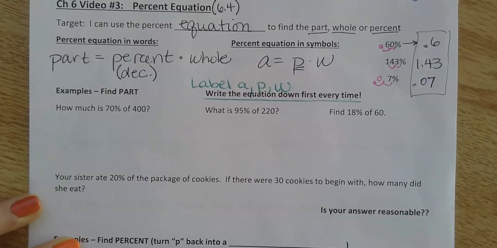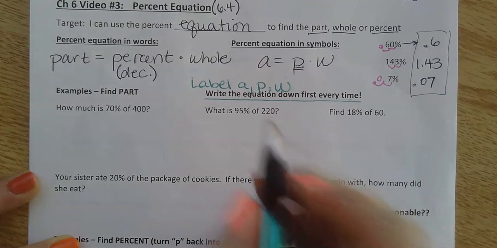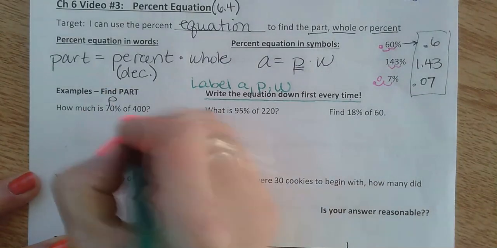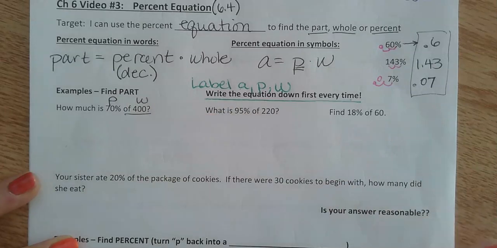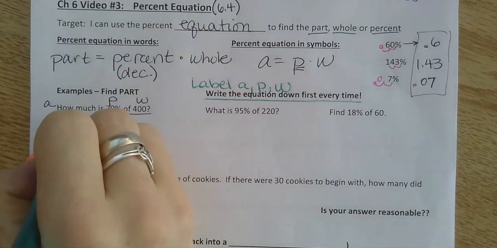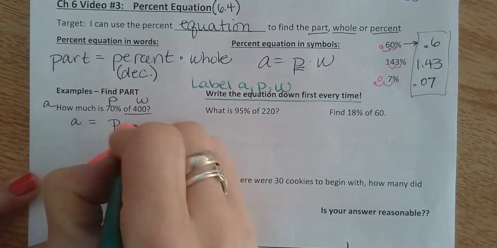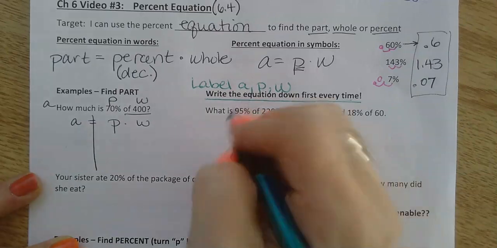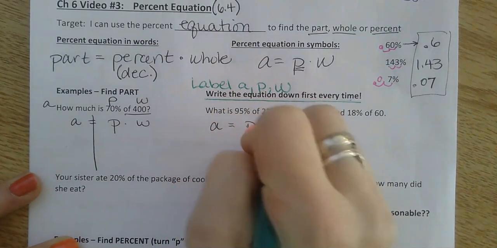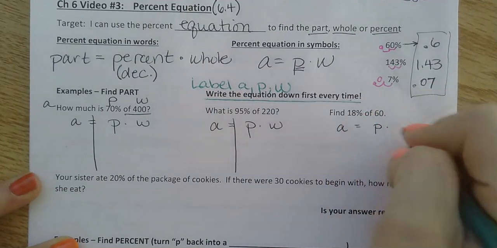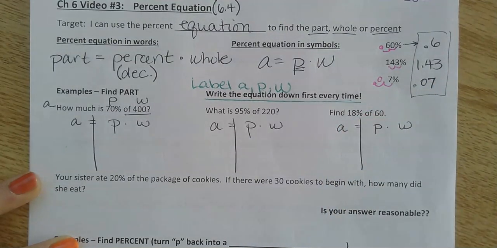How much is 70% of 400? Label A, P, and W. Well, 70% would be P, of 400 tells me W, so I'm looking for A. Write down A equals P times W and draw the line. That is your first step every time. A equals P times W, draw the line. Okay, you're going to do that every time.